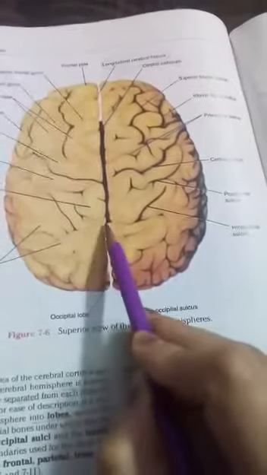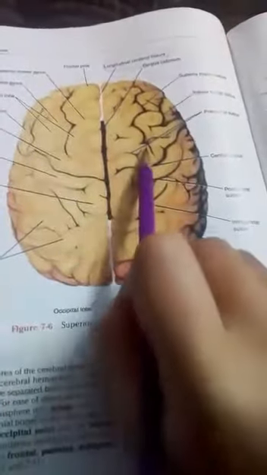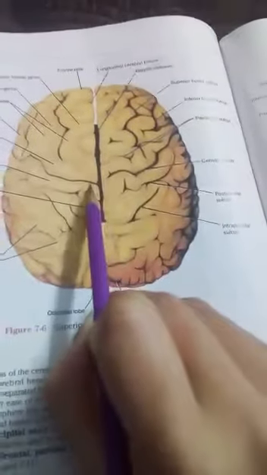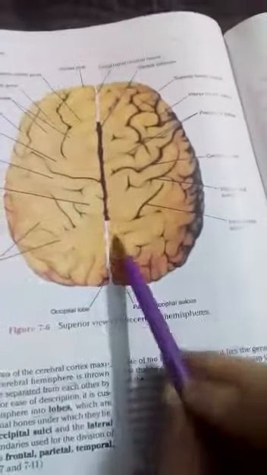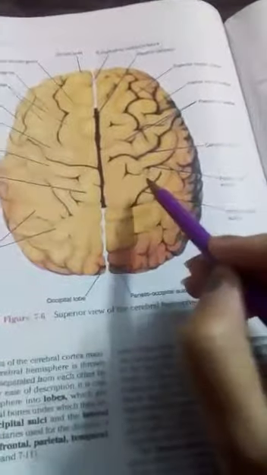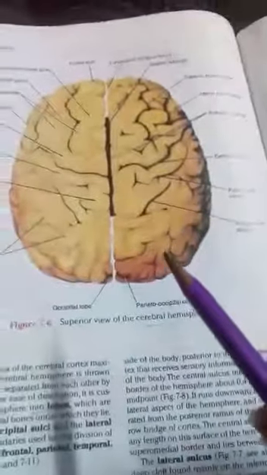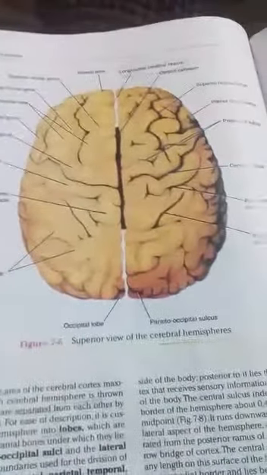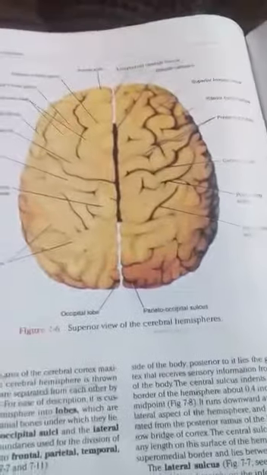So if the impulses are from the right eye, then this longitudinal fissure will send them towards the left hemisphere. And if impulses are from the left eye, this longitudinal fissure will send them to the right side. So that is how they are controlled by the opposite sides of the brain. That was about that. Now coming into our lobe section.